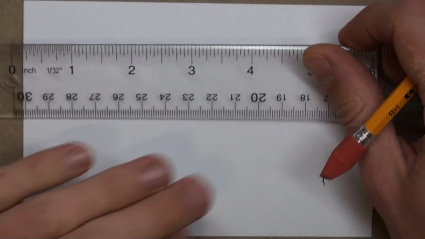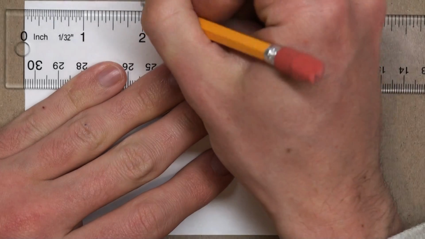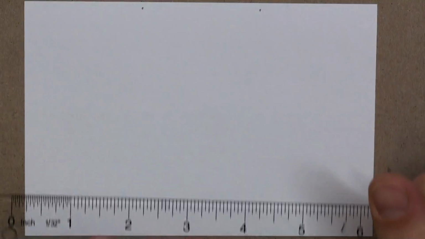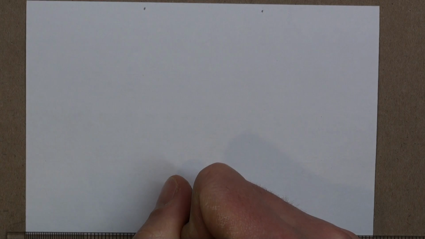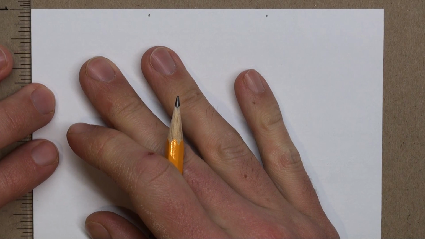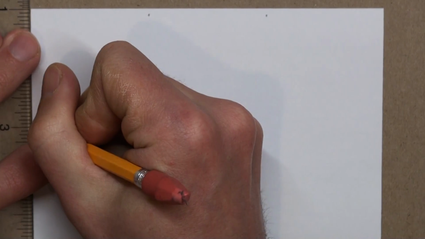So I want to divide the top every 2 inches. And obviously the bottom, same thing. And I want to divide the sides just in half.